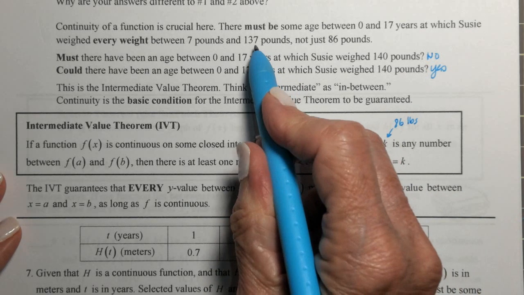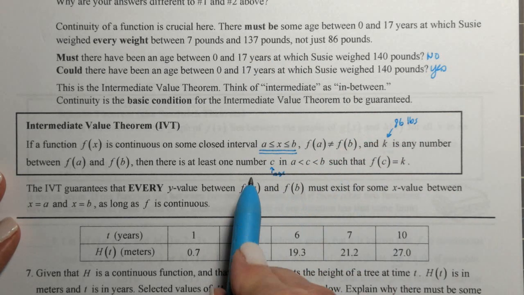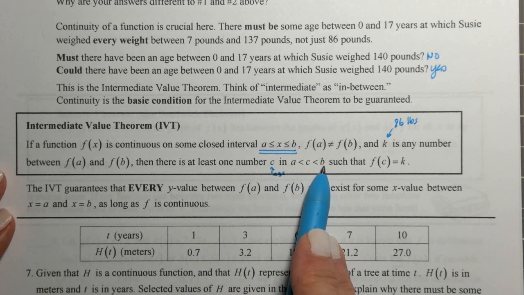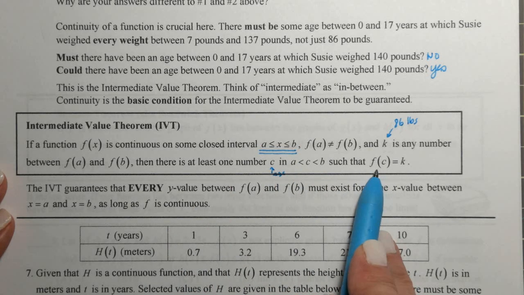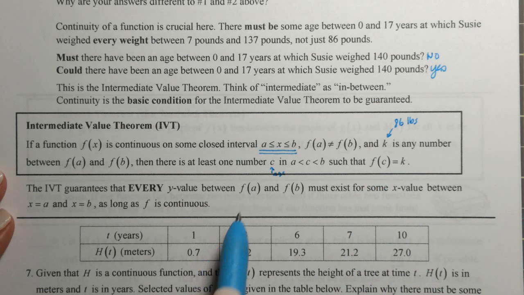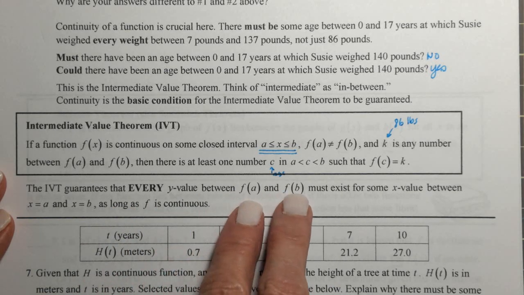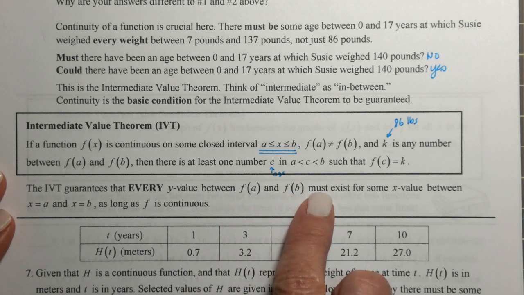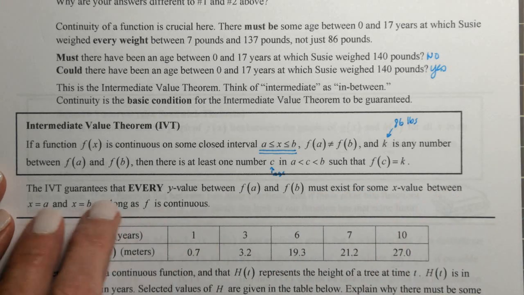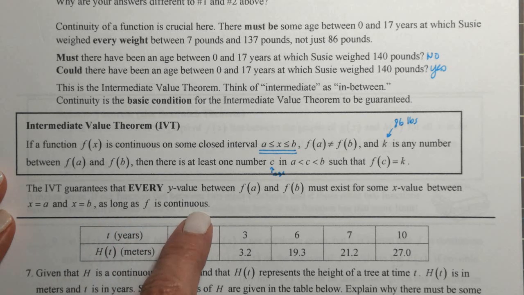In this case, it was your age. There must be an age between 0 and 17 years at which Susie weighed 86 pounds. Okay? The IVT guarantees that every y value between f of a and f of b must exist for some x value between x is a and x is b as long as f is continuous.